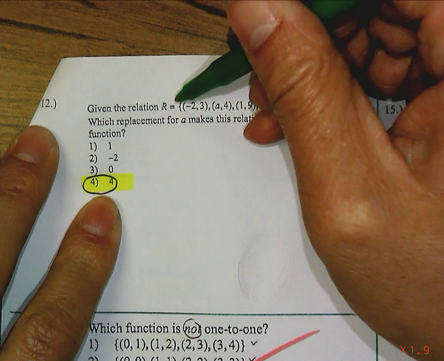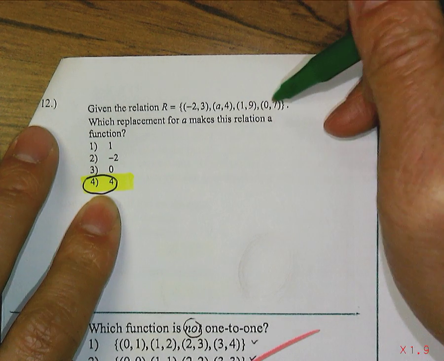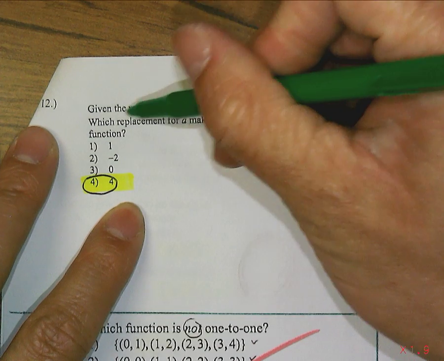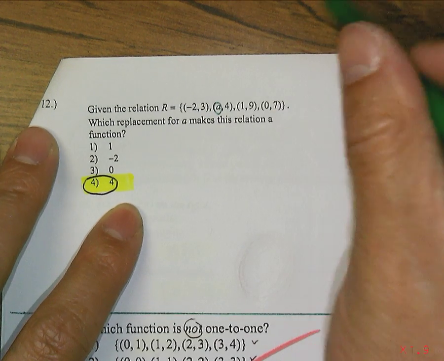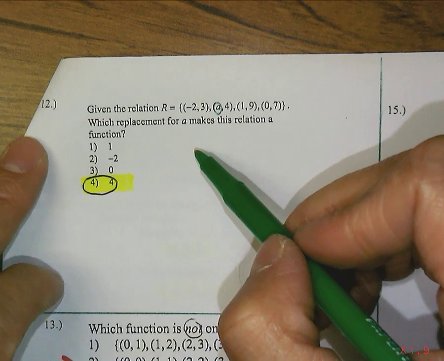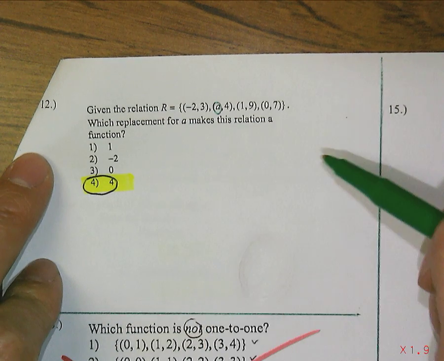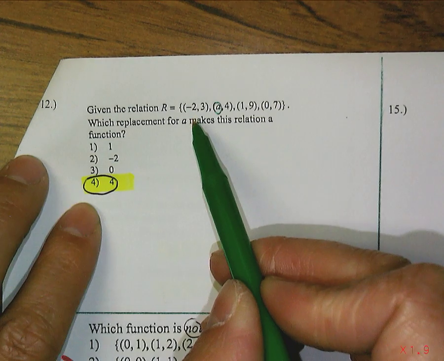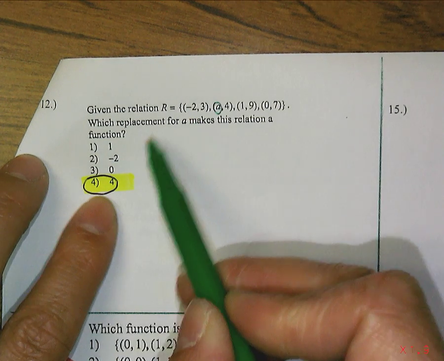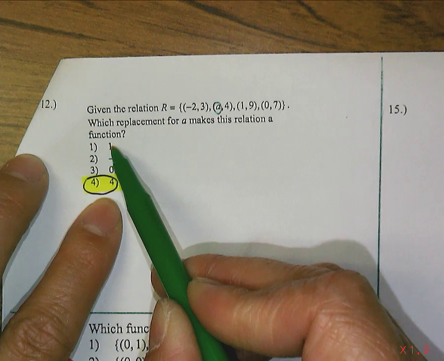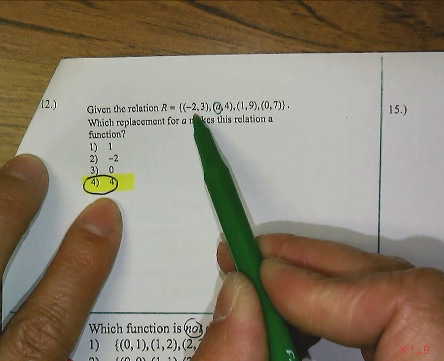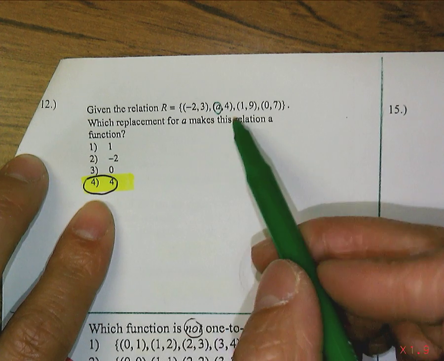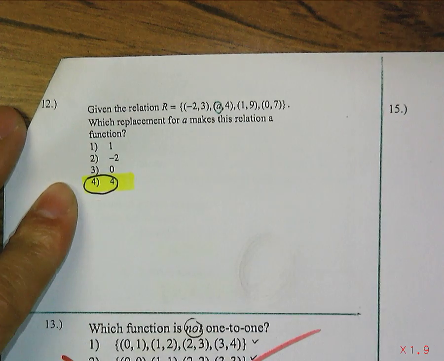Number 12, given the relation R is equal to all these ordered pairs, but I notice that there is an A value there. What replacement for A makes this relation a function? So to make it a function essentially means it has to be one x value to one y value, which means the x values can't repeat. So notice if I pick one of either choice 1, 2, or 3, it'll make my x values repeat. And if you graph it, you'll realize it'll fail the vertical line test. Therefore, my answer is 4.